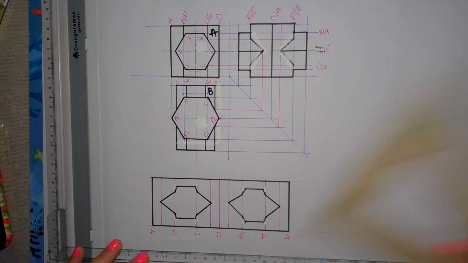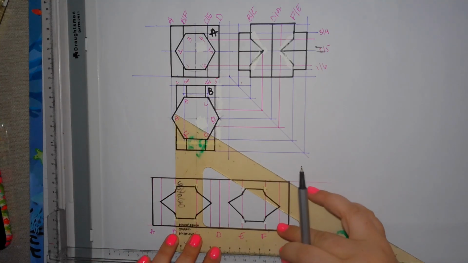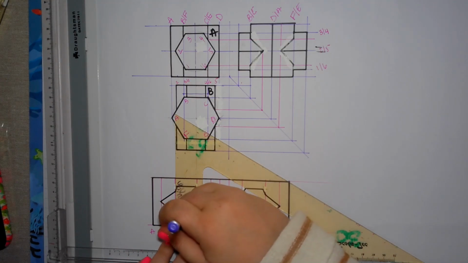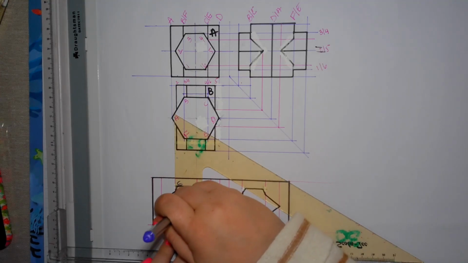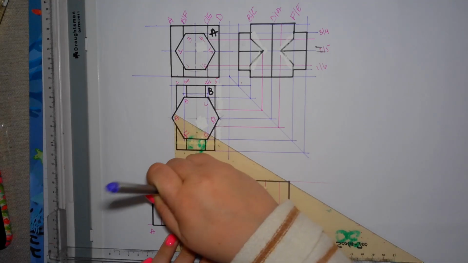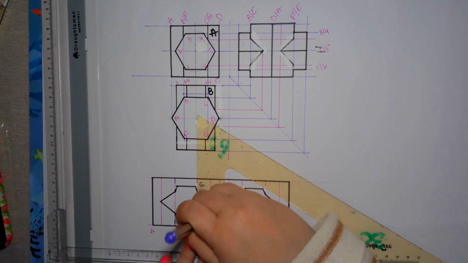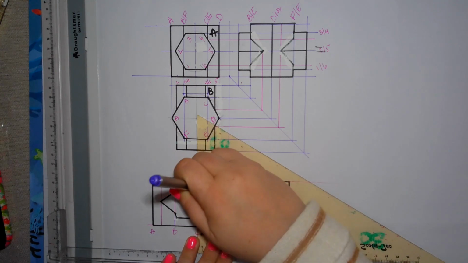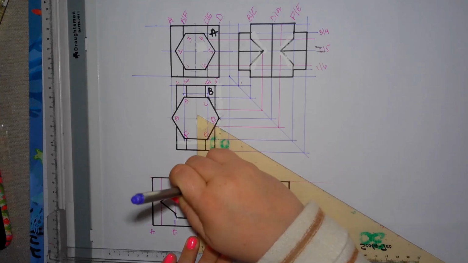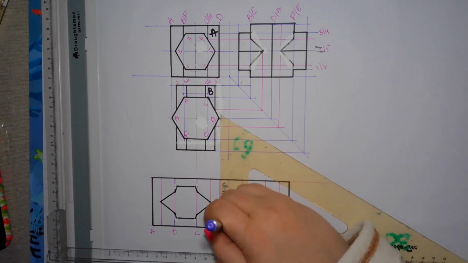A line not as dark as your final line, but a little bit darker than construction line. I'm going to indicate where the folding lines are going to be. So the original A, B, C, D, E, F lines. Just making it a little bit darker.